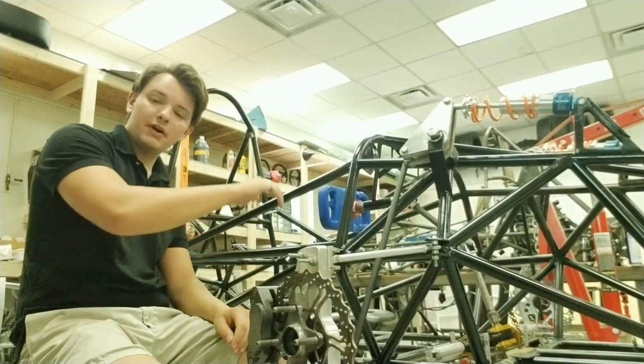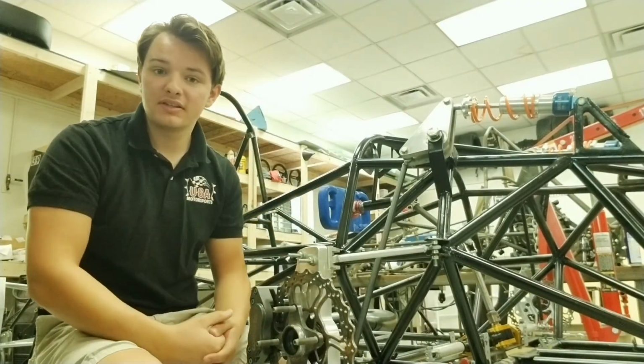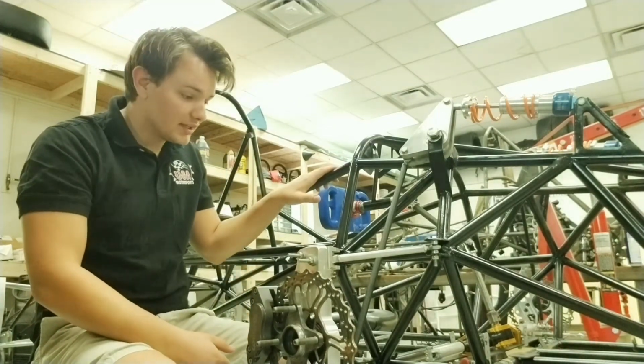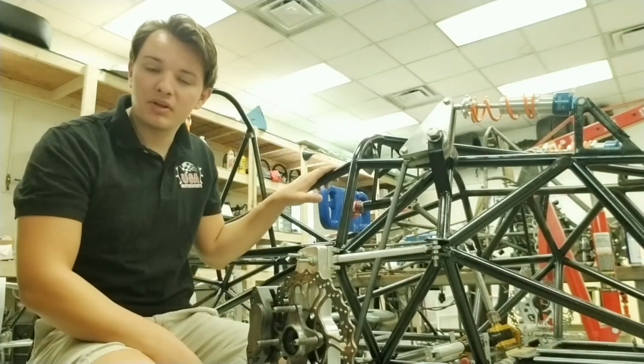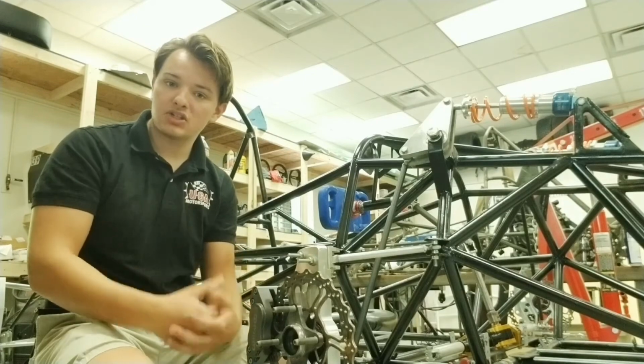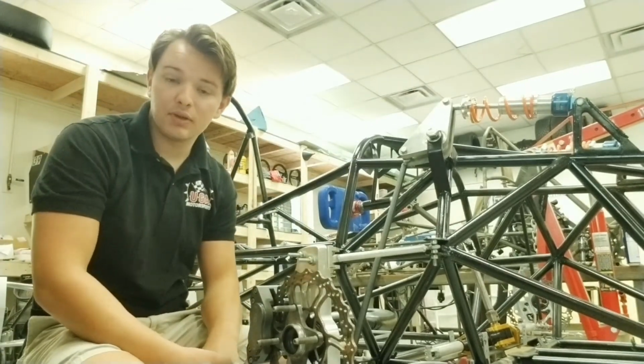Our job was to find the center of gravity and total vehicle weight estimates for the new design. To do this, I used the former vehicle that we have right here. I split this vehicle into as many individual components as possible. Each of those components I weighed and found the location of its center of gravity relative to the center of the rear axle of the car.